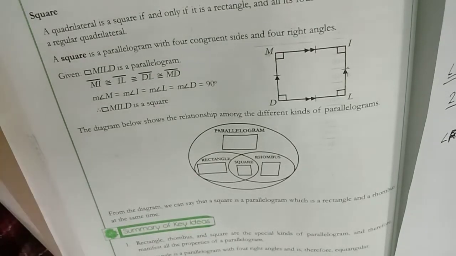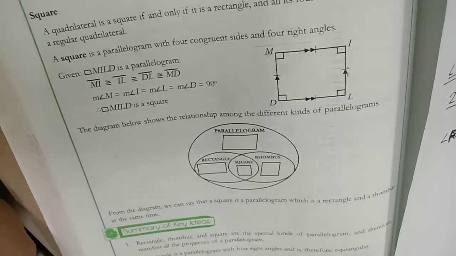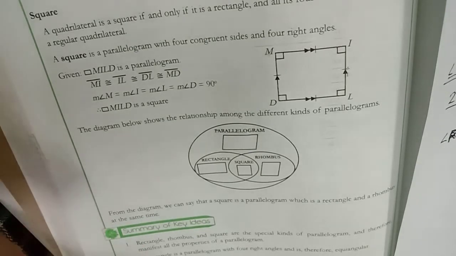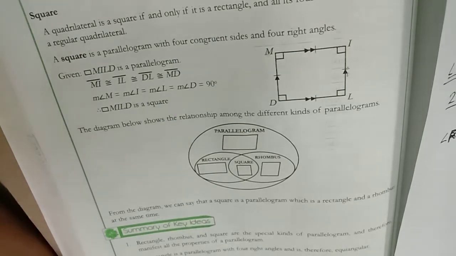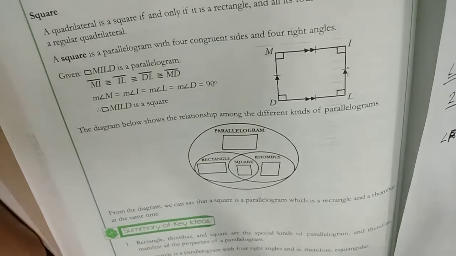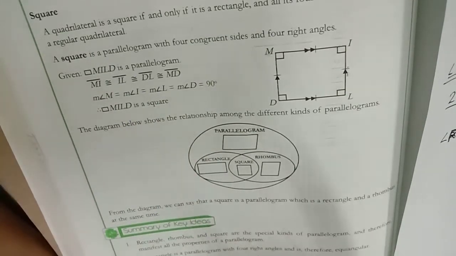Na kung saan a combination of rectangle and rhombus. So, meron po siyang 4 sides congruent or 4 sides are congruent. Then, meron din po siyang 4 right angles. Napaka-perfect naman pala ni square. So, lahat po ng meron si rhombus as well as si rectangle ay meron po kay square.